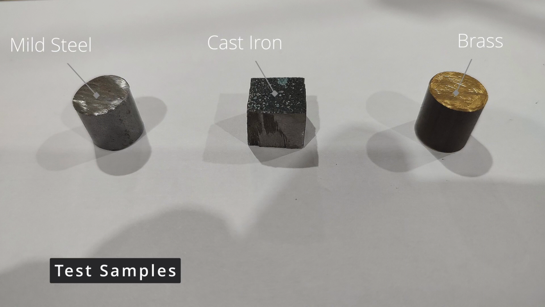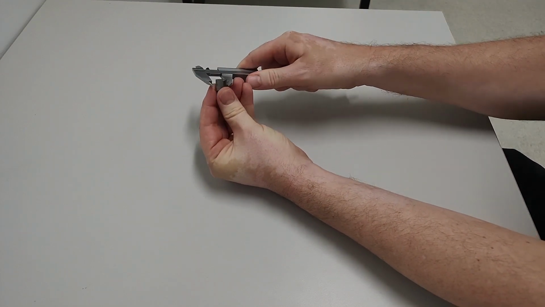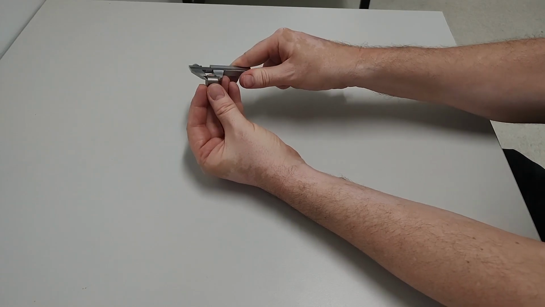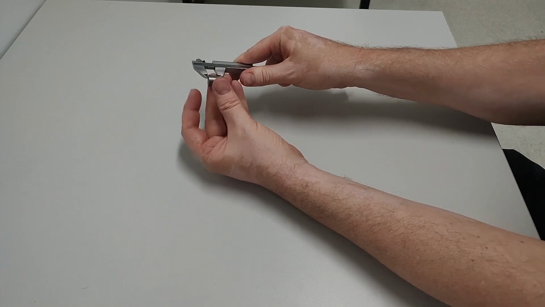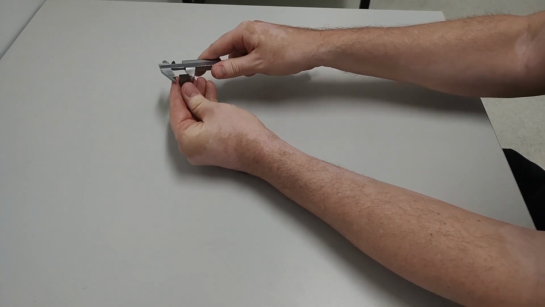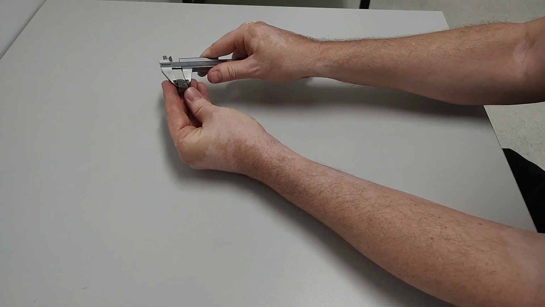The material must first be measured so that the original cross-sectional area can be calculated. I will be using vernier calipers to carry this out. Both cylindrical samples are 12.6 millimeters in diameter. So using the equation pi d squared over 4, we can work out the cross-sectional area. For the cast iron sample, we can simply multiply the width by the length to get the cross-sectional area. The height of the samples will also be measured and recorded.